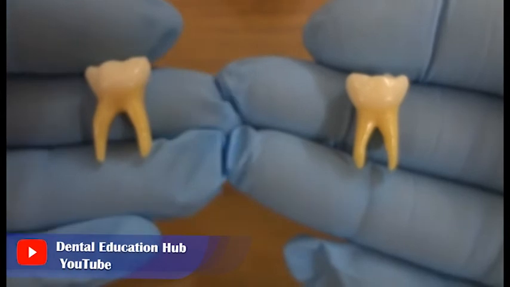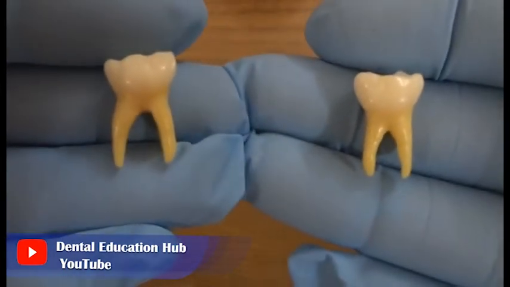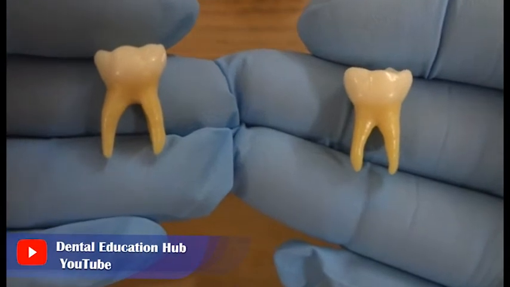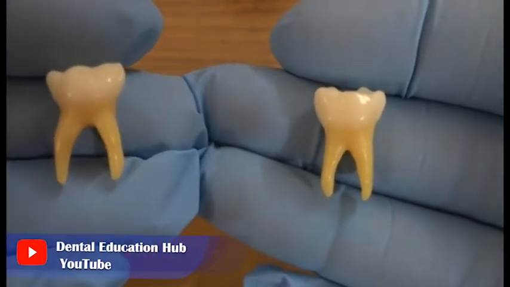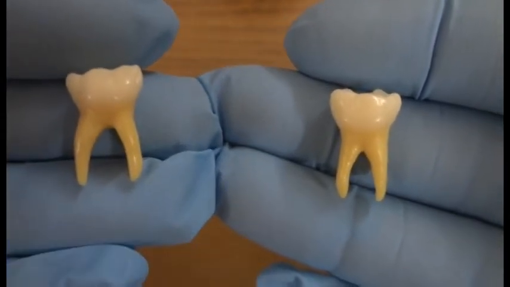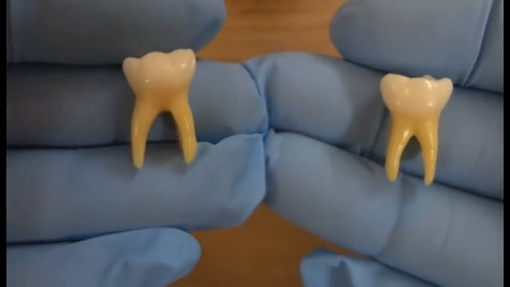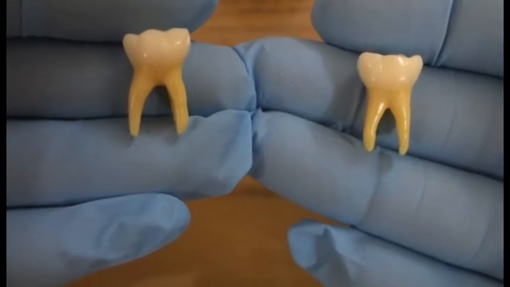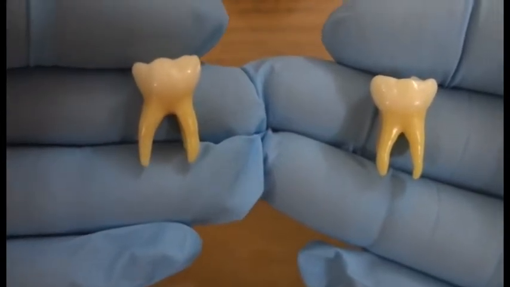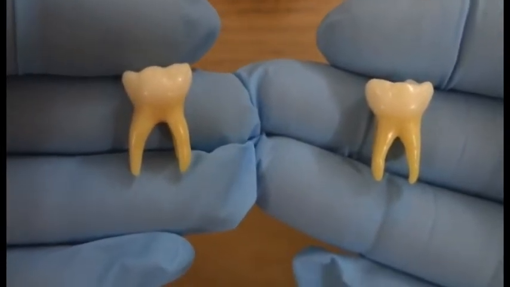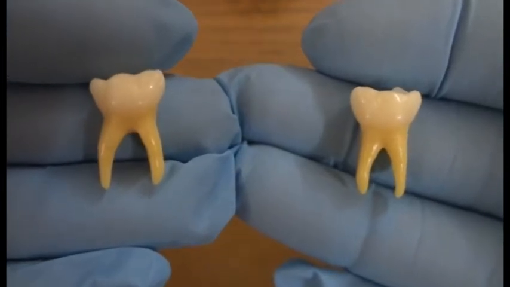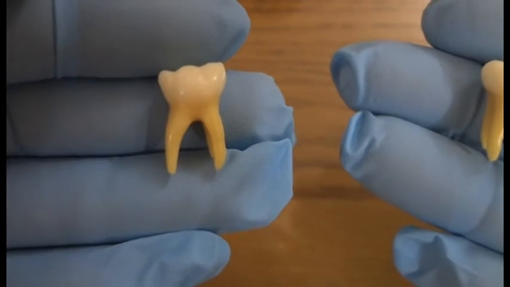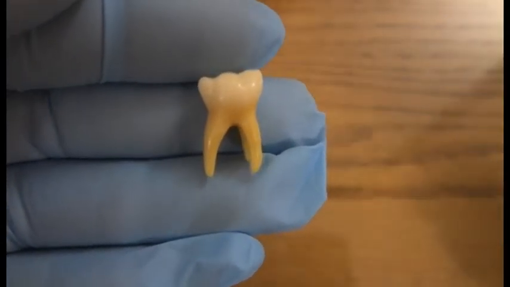These teeth emerge into the oral cavity around the age of 27 months and the root is completed by the age of 3 years. These teeth are exfoliated around the age of 11 to 12 years, and at this age they are replaced by the mandibular second premolars. Now we will discuss the morphology of these teeth from each aspect.